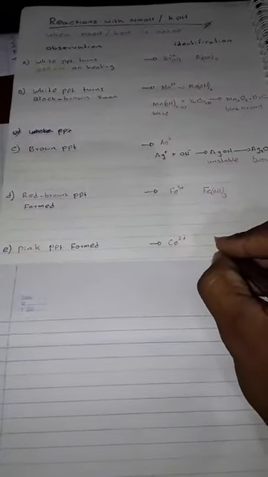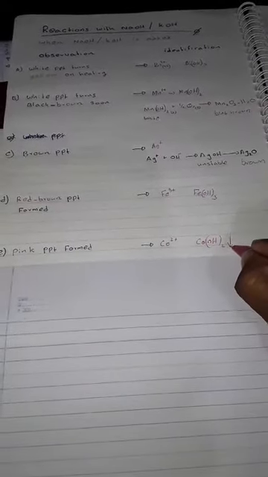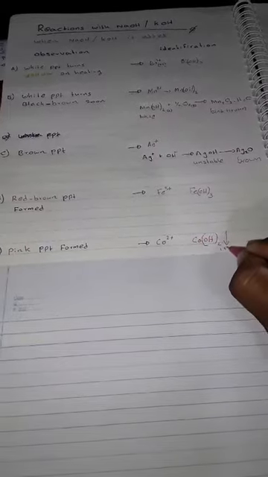What is the precipitate? The precipitate is actually Co(OH)2, right? This is what the pink precipitate is.